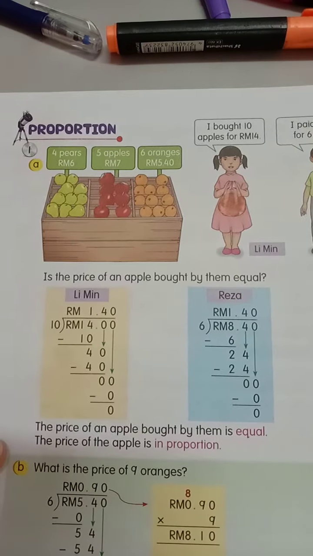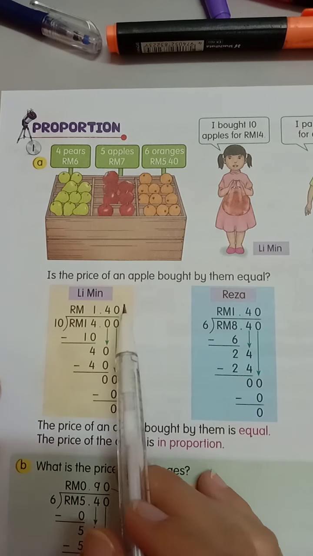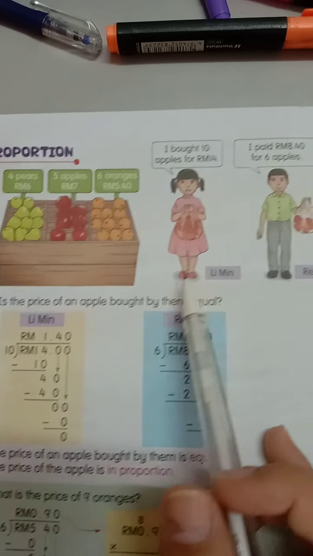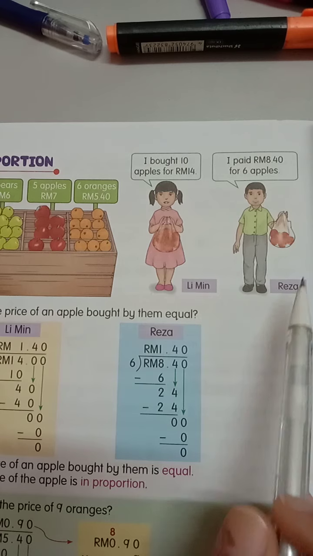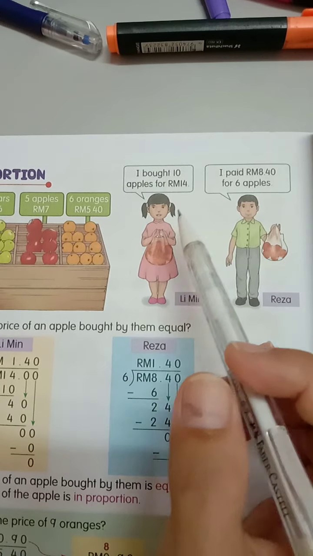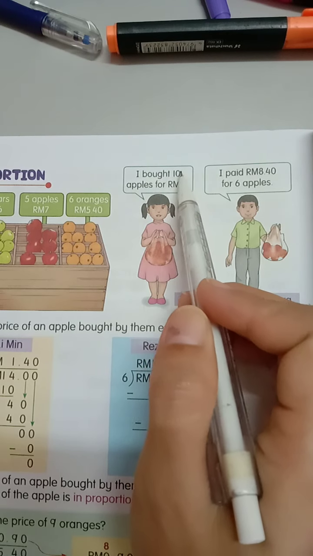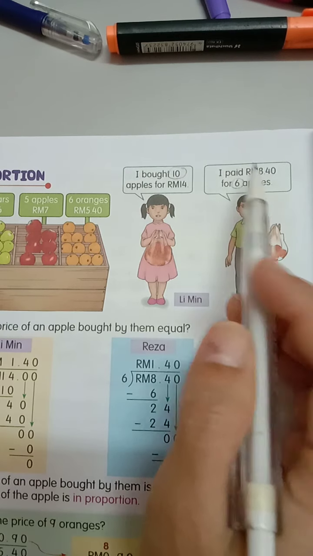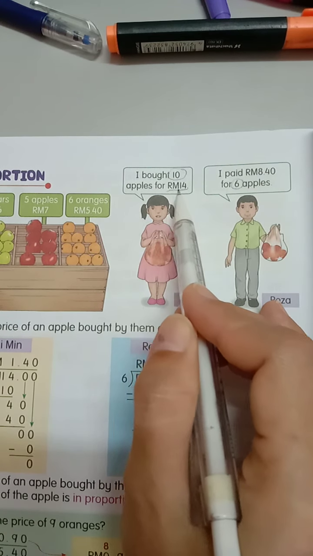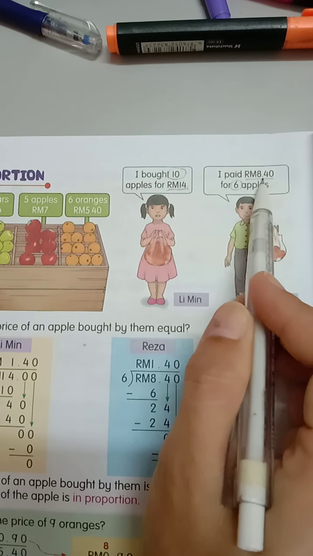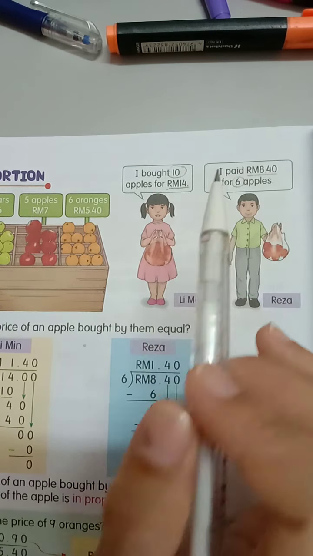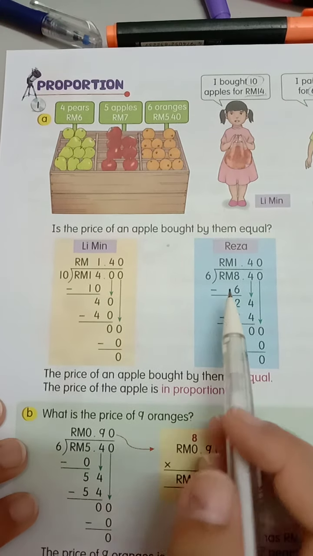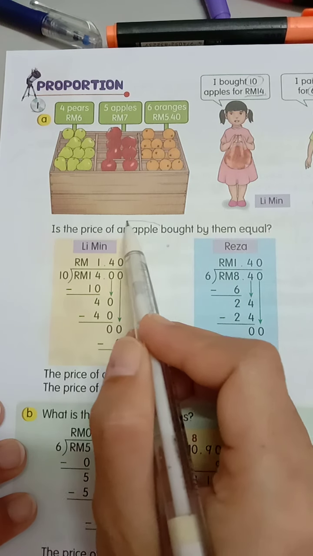Now, the question is the price of an apple bought by them equal? Even though Limin and Reza bought different quantity of apples. This is the quantity of apples they have. And of course, they pay different prices for different quantity of apples. But do they pay the same price for one apple? An apple.